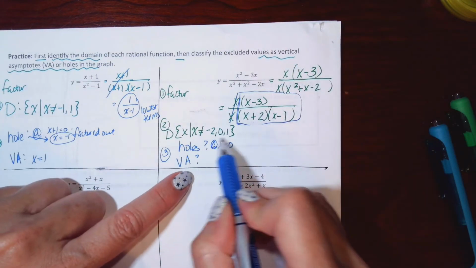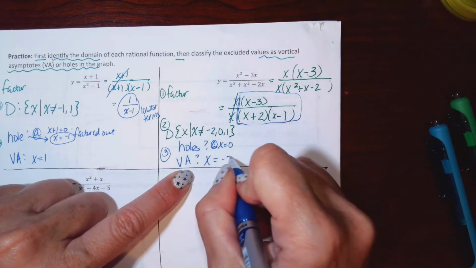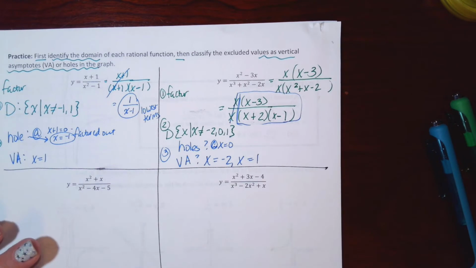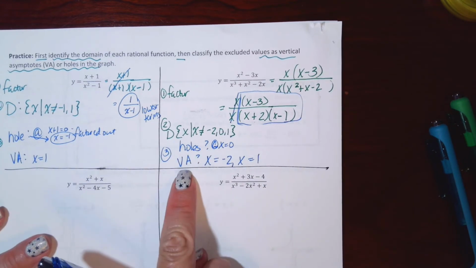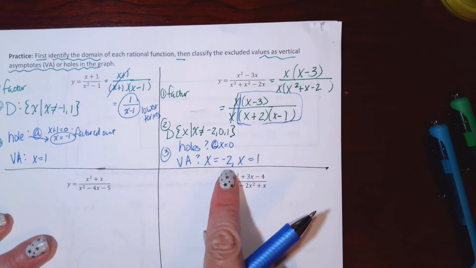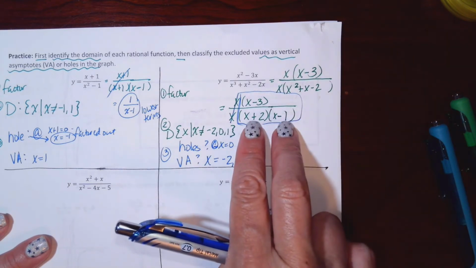So these other 2 values that I excluded from my domain both represent vertical asymptotes. So I write them as equations. X equals negative 2, x equals 1. I have a hole at x equals 0. I have vertical asymptotes at x equals -2 and x equals positive 1, because I have those two factors.